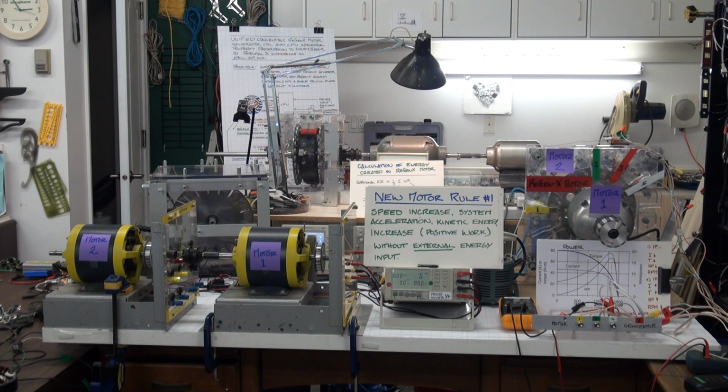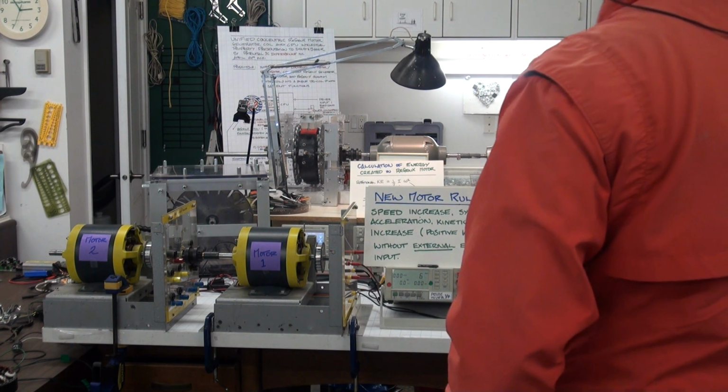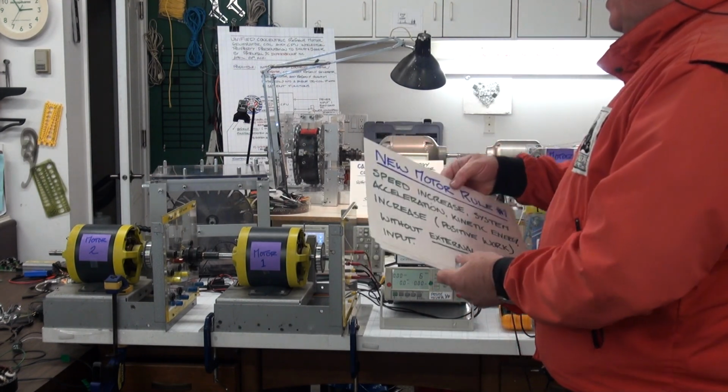The Regen X quantum motor also operates at infinite efficiency in that no additional electric input is required.